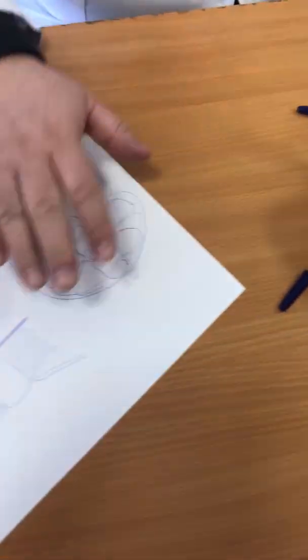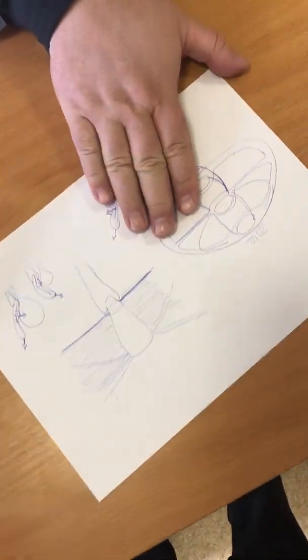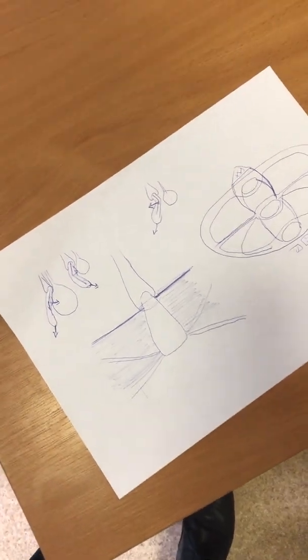Well, this diagram is not necessary to draw, only for your understanding. Well, that is all.